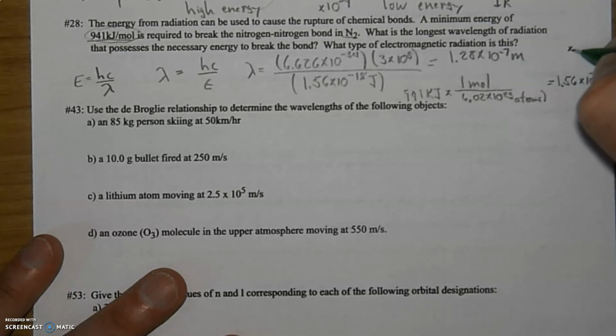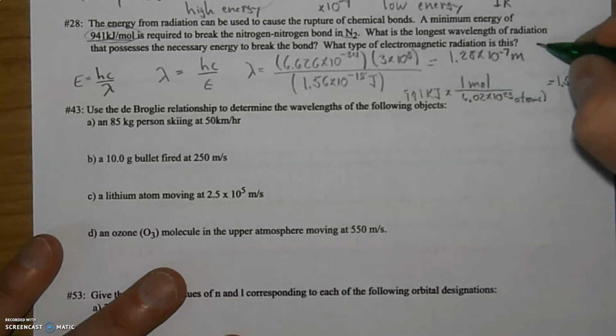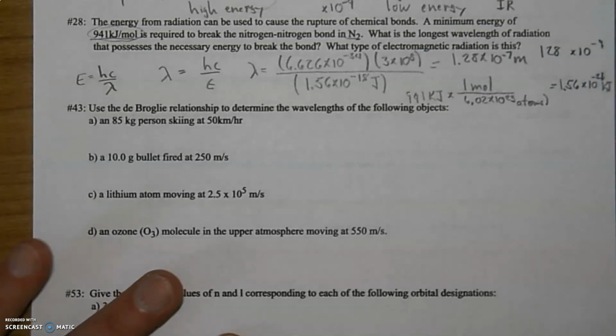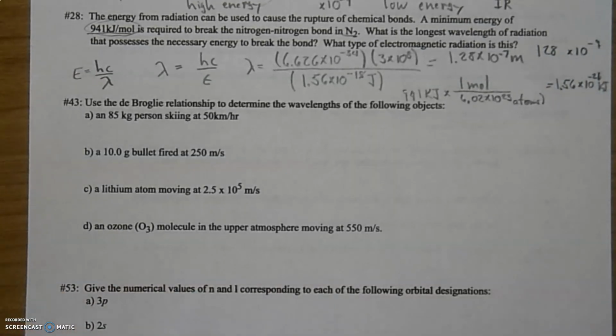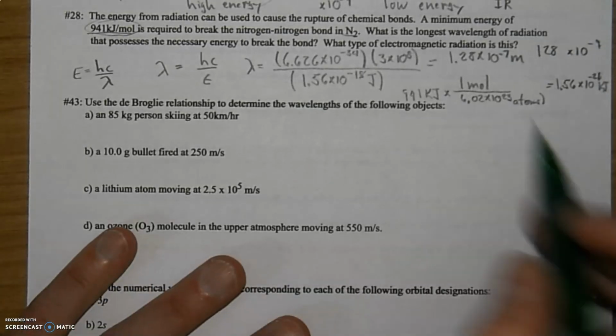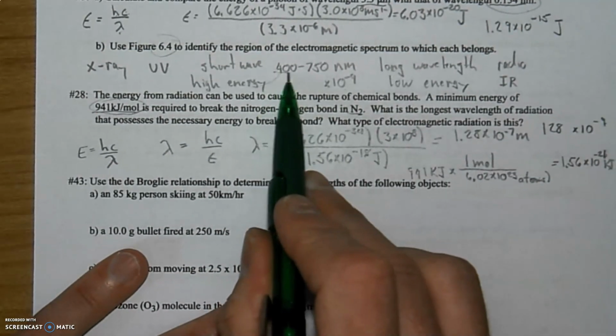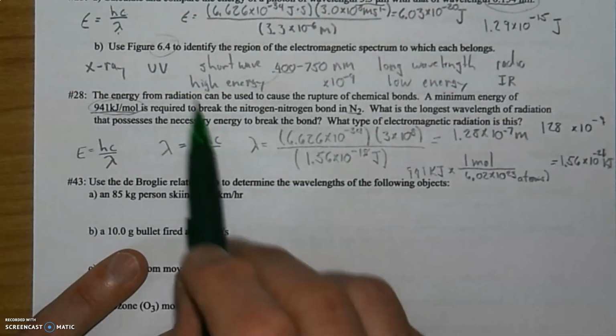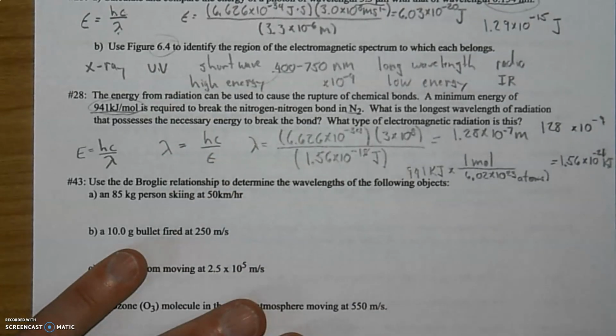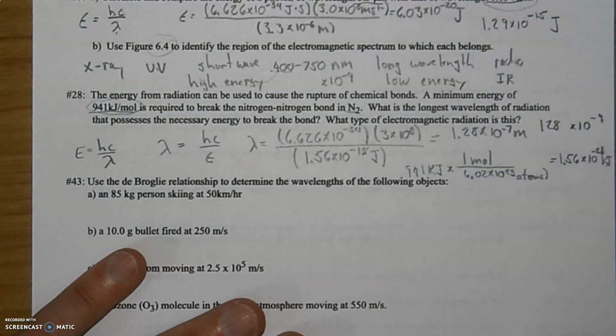So it's times 10 to the negative 9, and this number becomes 128 times 10 to the negative 9. So that's something in nanometers. Going back to the example up here, it's somewhere a little smaller than 400, so I'd say it's probably UV.